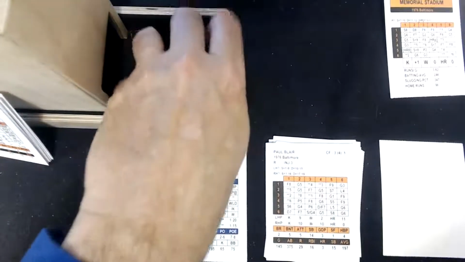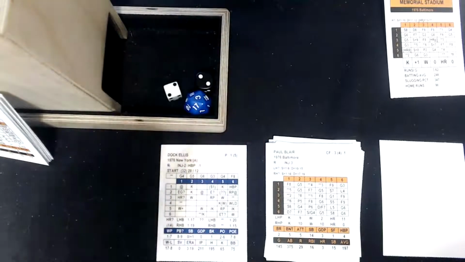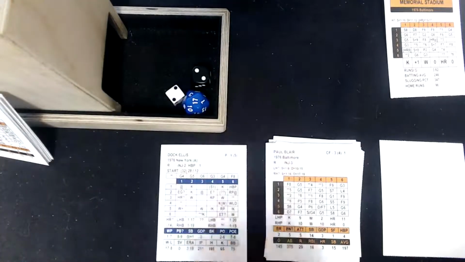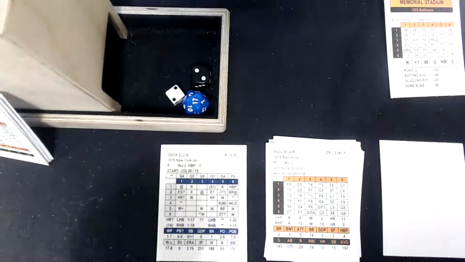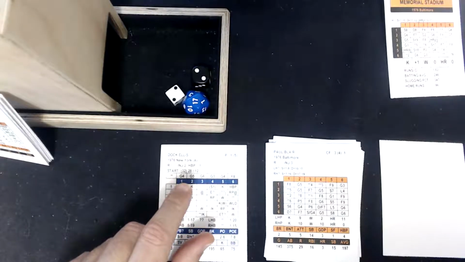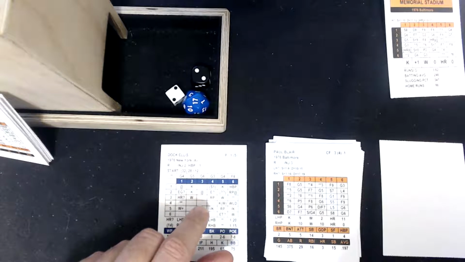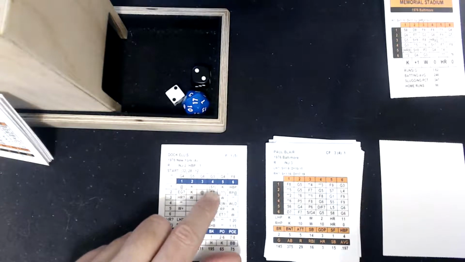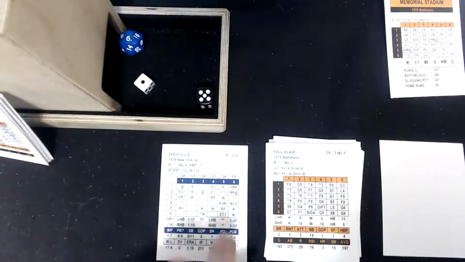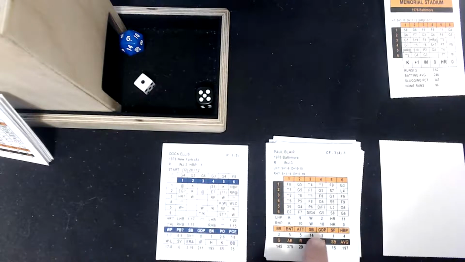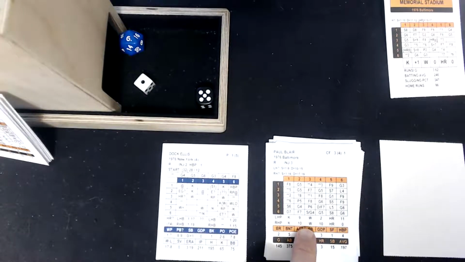So Paul Blair now, and this is the 29th batter. I believe it's 27, 28. This is 29. So now I'm going to let him go, but he's going to be tired. So certain parentheses become hits. Paul Blair, 5-1, and that's a potential strikeout. That's a 10 plus modifier of 1, so it's an 11. We roll a 6, strike 3.